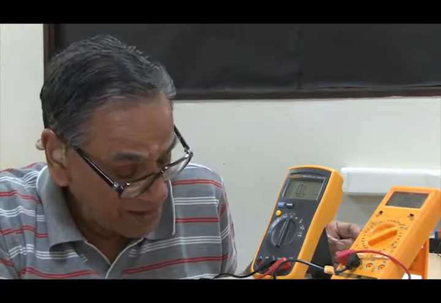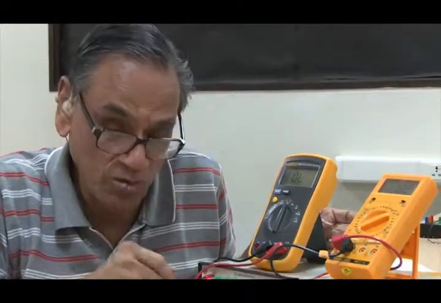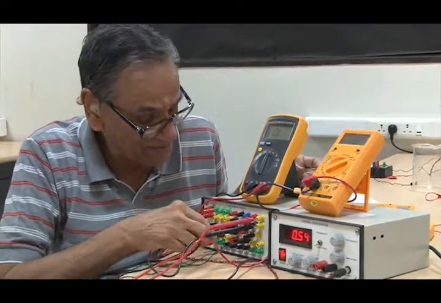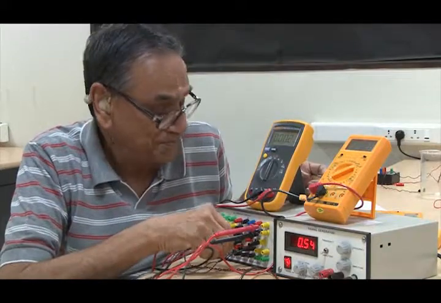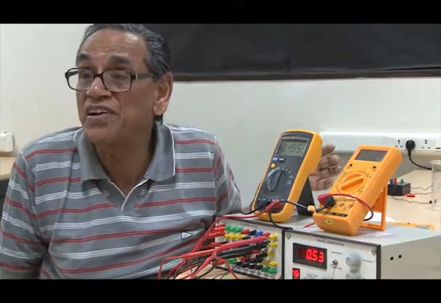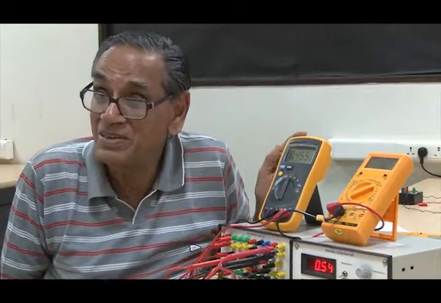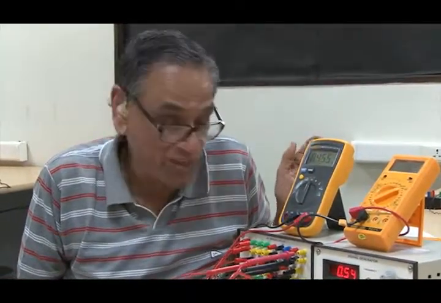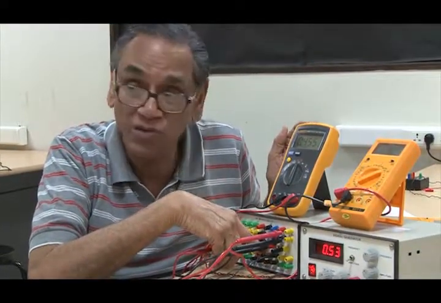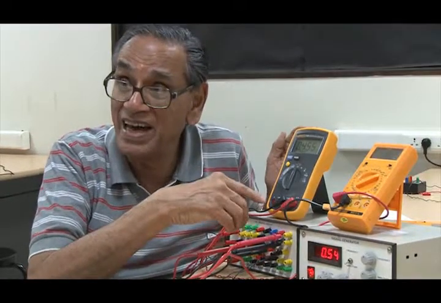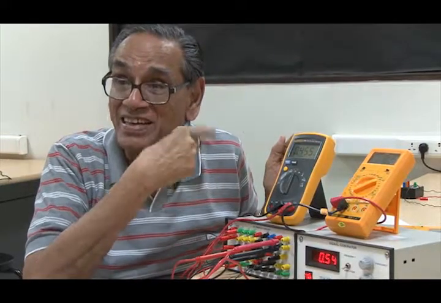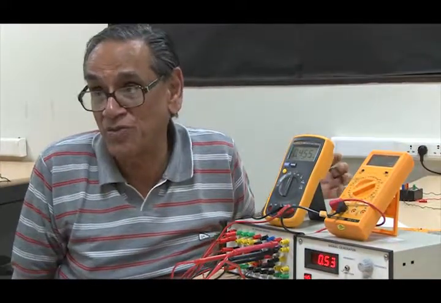Then switch off the two terminals and then measure the resistance. It is now 455 ohms. The previous measurement was 225 ohms. This was 220 ohms, this is 440 ohms. So we have doubled R4, so R2 becomes doubled, so that L1 by L3 is R2 by R4.